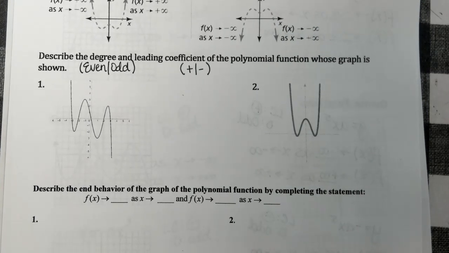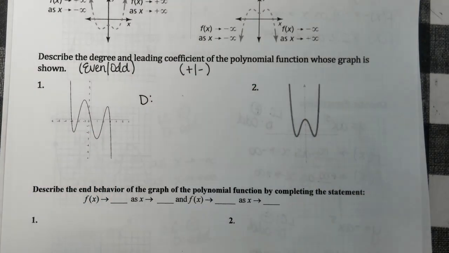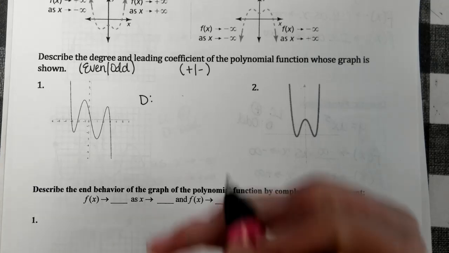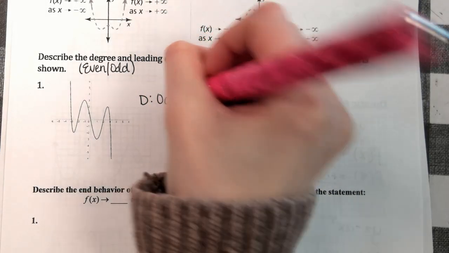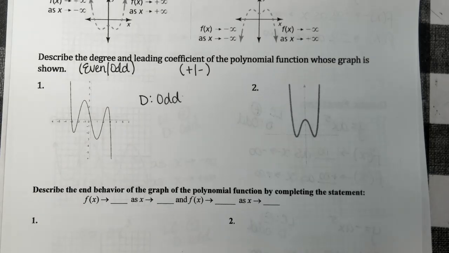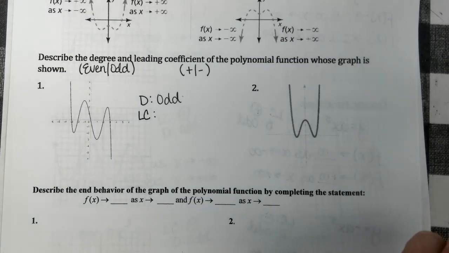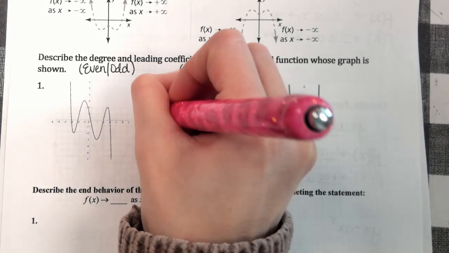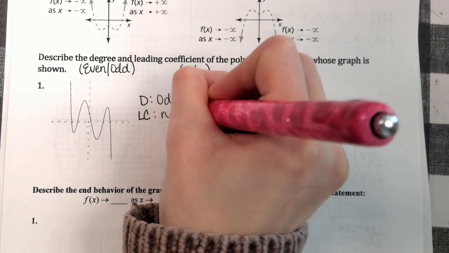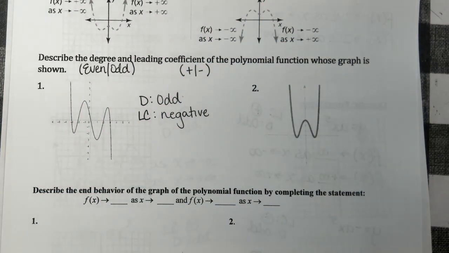Okay. So if I'm looking at example 1, what can you tell me about the degree? It's odd. How do you know that? Because they're opposite directions. You don't have to overthink it. If they're opposite, it's odd. What do I know about my leading coefficient? How do I know it's negative? Because that's where it ends on the right. It's very simple.